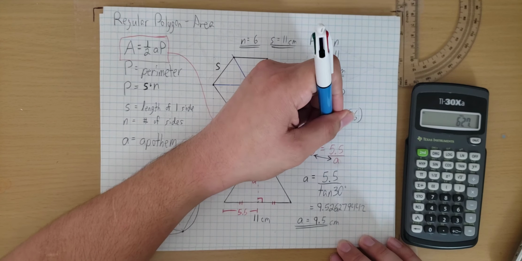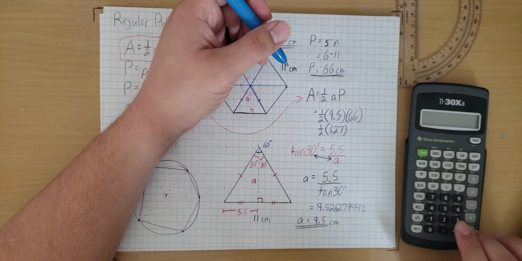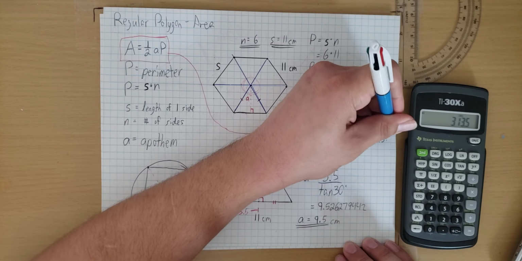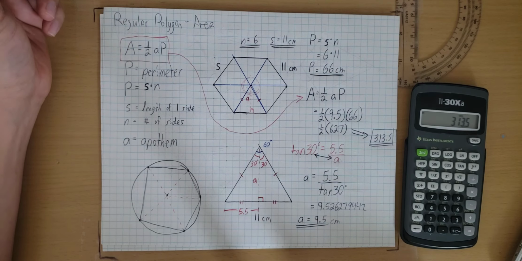Gotta save some space right here. 627 divided by 2. 313.5 would be our final answer.